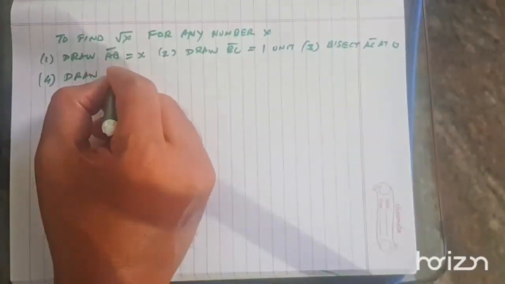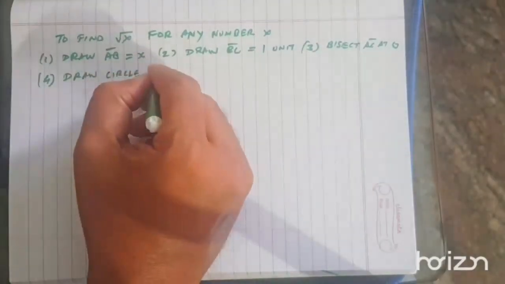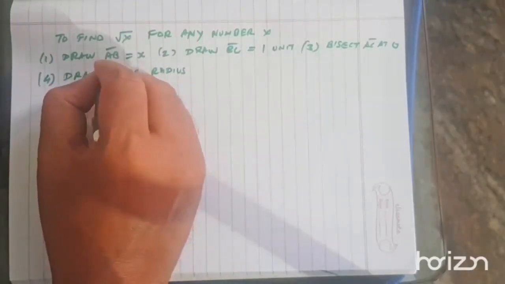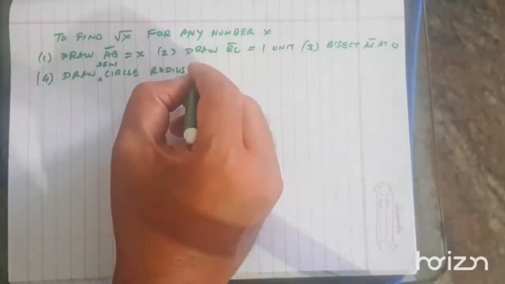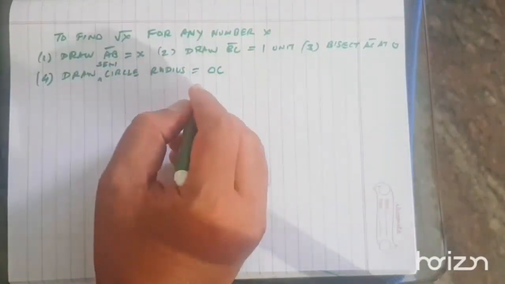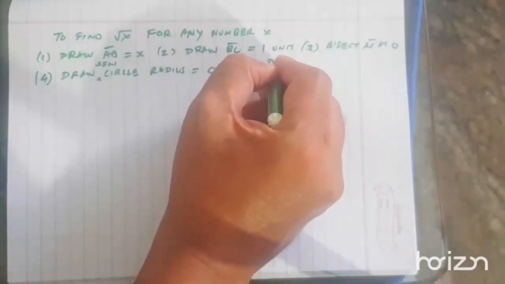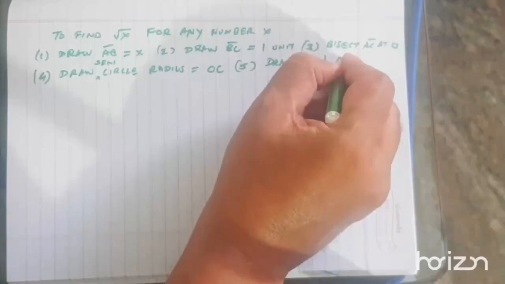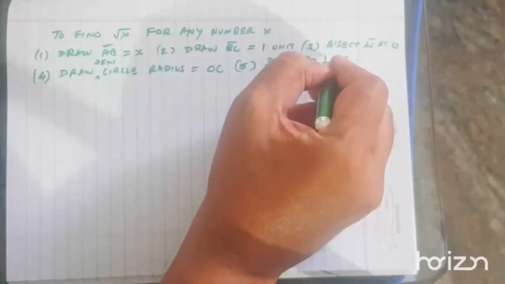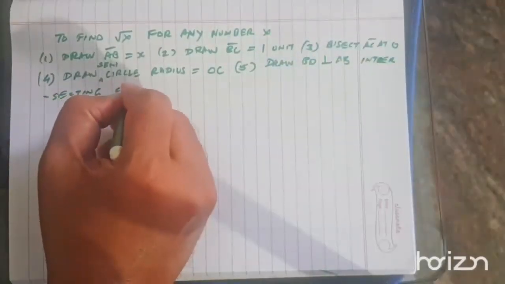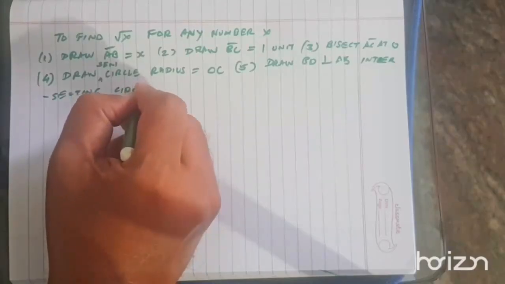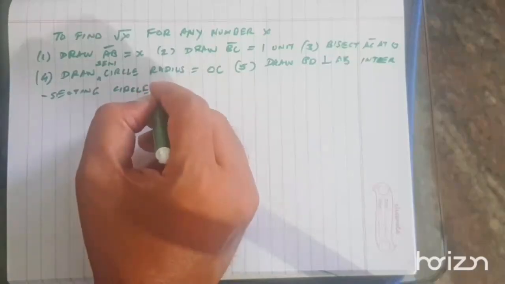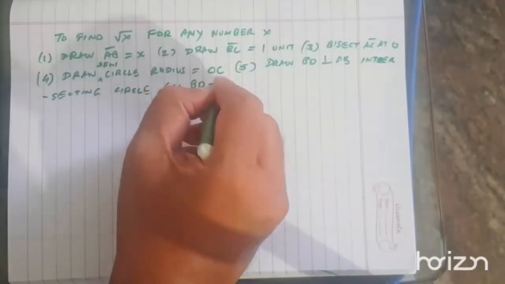And we can draw a semicircle with O as the center and radius equal to OC. So OC is nothing but x plus 1 by 2, because you have bisected it. Remember that. And once you do that, draw a perpendicular line BD to AB, and that will intersect with the semicircle, giving you the length of root x. So BD will be your root x. So this is the procedure.